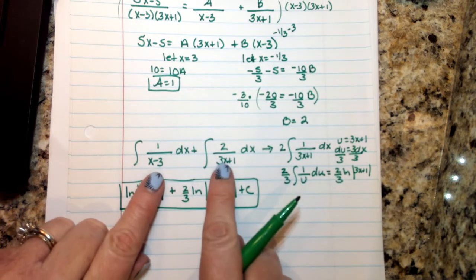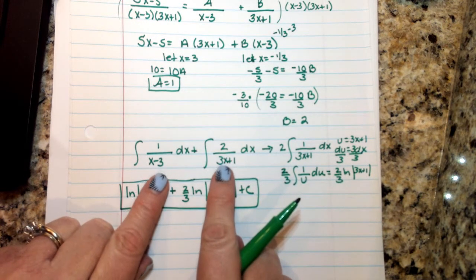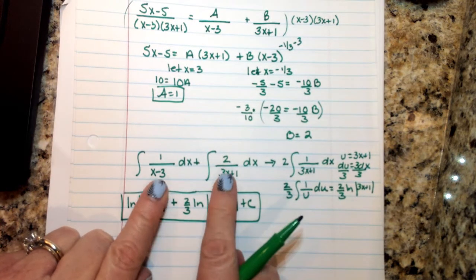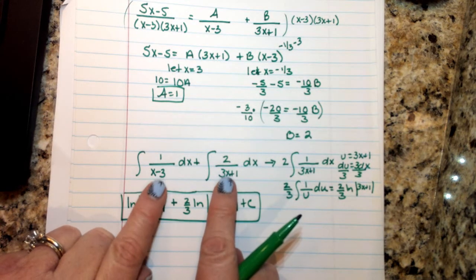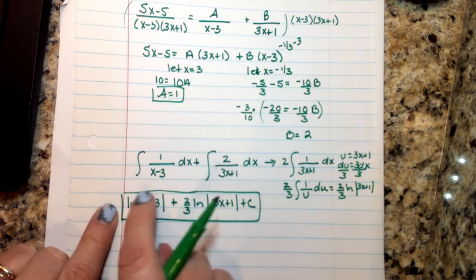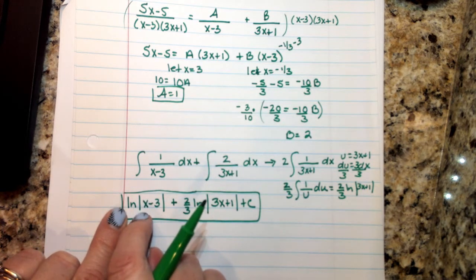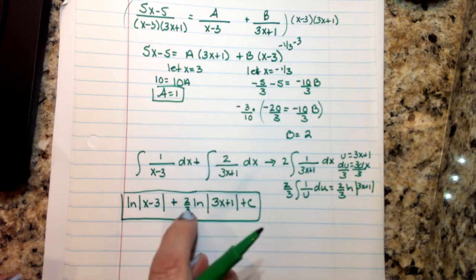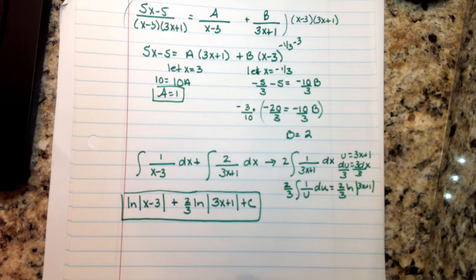Again, don't ever forget when you're dealing with this partial fraction that you have to split up, use your properties of integrals, separate the integrals, because again, you don't want to accidentally pull that 2 out and have it apply to this first integral and have 2 ln of x minus 3. So just be careful with those constants.